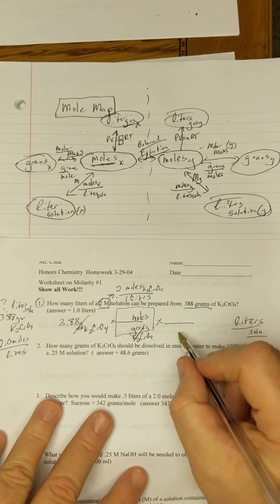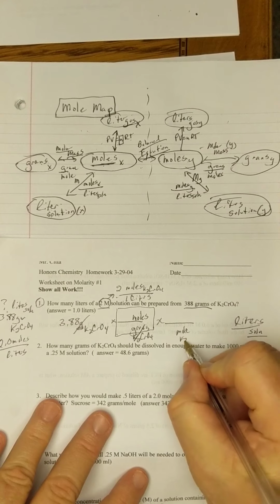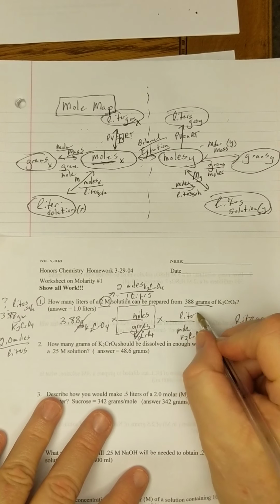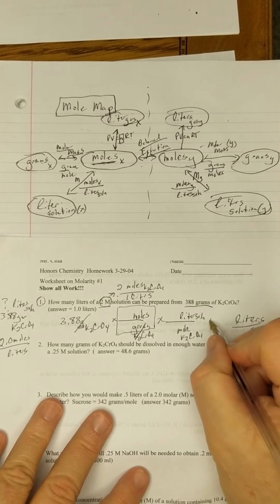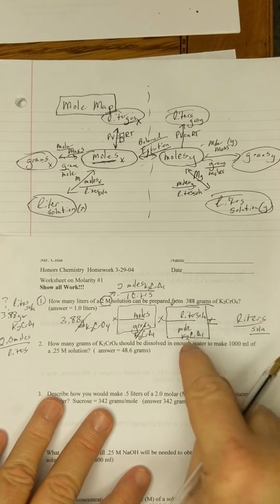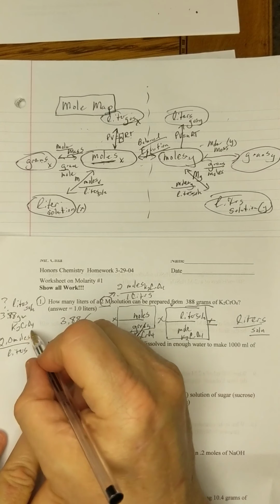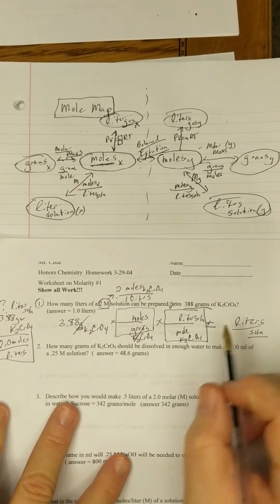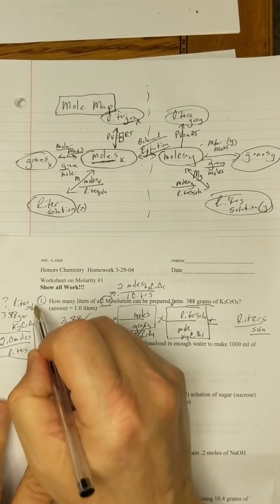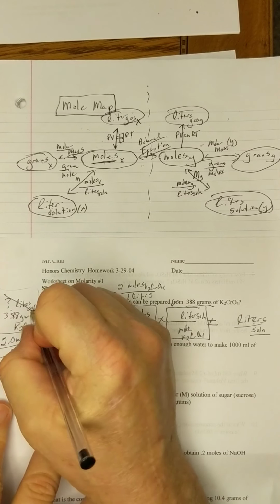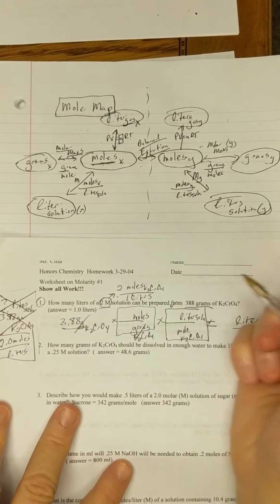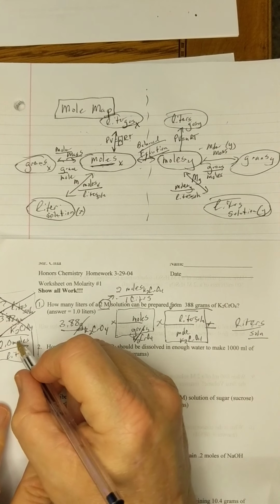My next step is I go from a mole of K2CrO4 to a liter of solution. Then equals. This step is what's new to us. Moles per liter is molarity. Now, as a problem-solving simplification, I created a list on the left. I put liters on the right, so I take that off my list. I started with grams, so I take that off my list. Now I know that I use 2 moles per liter.